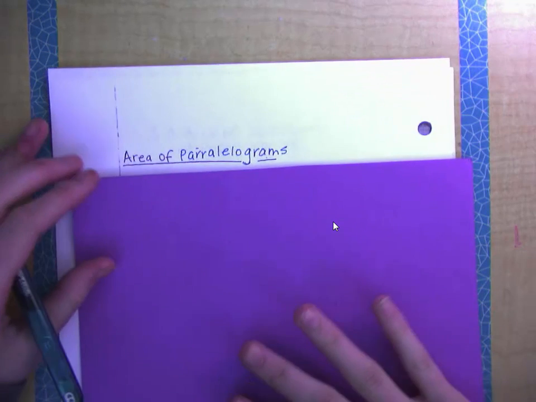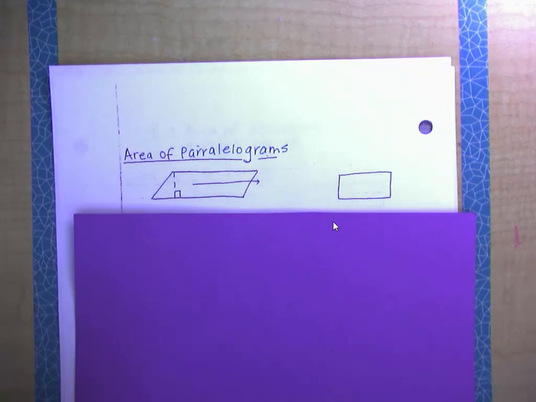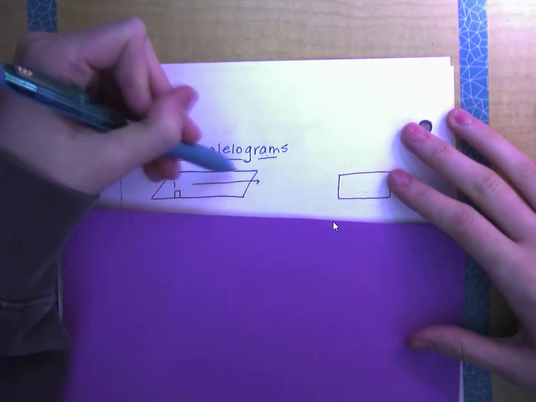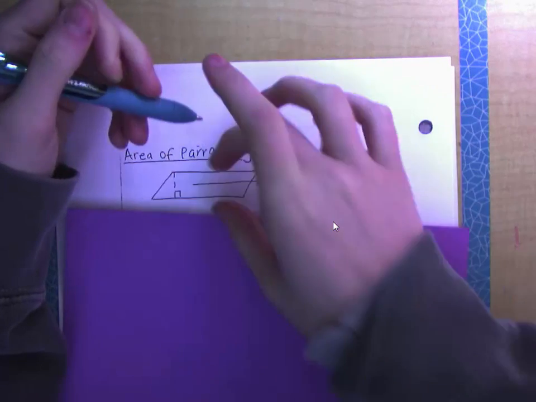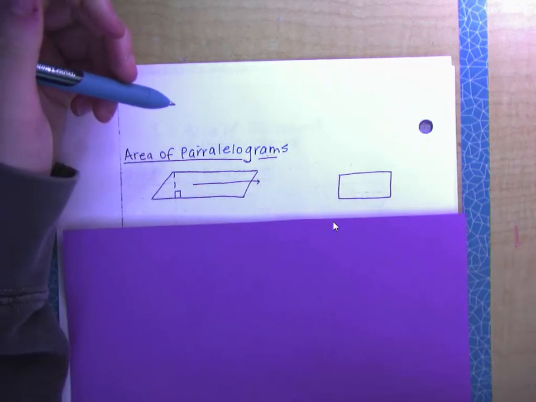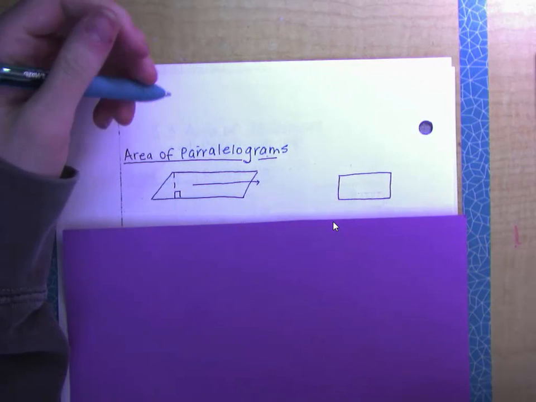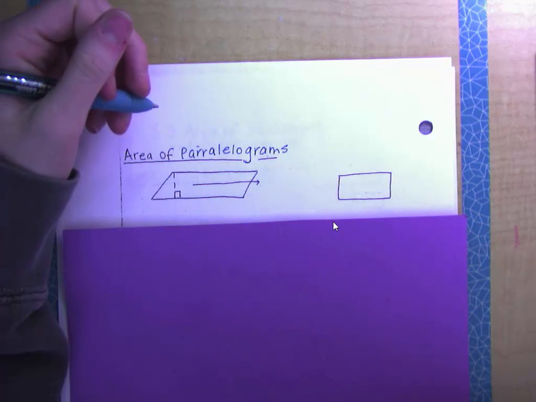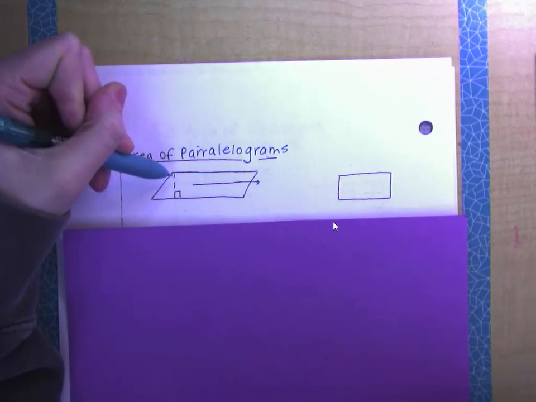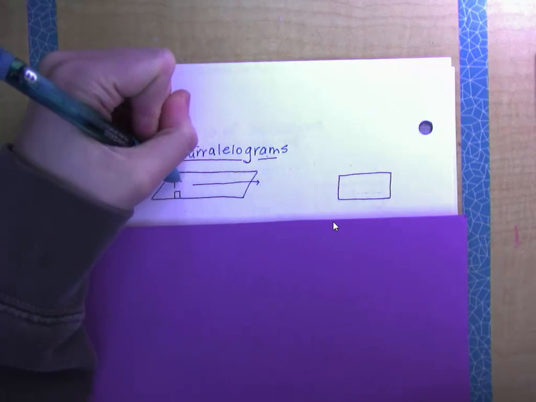Alright, so a parallelogram basically looks like that. It's kind of like a rectangle, but the sides are slanted. Okay? So there's two parallel sides. Well, there's two sets of parallel sides, but one of them is going to be slanted. Okay? So in order to find the area of a parallelogram, first we need to know the different parts of this shape. So this right here, this dotted line, is going to represent our height.